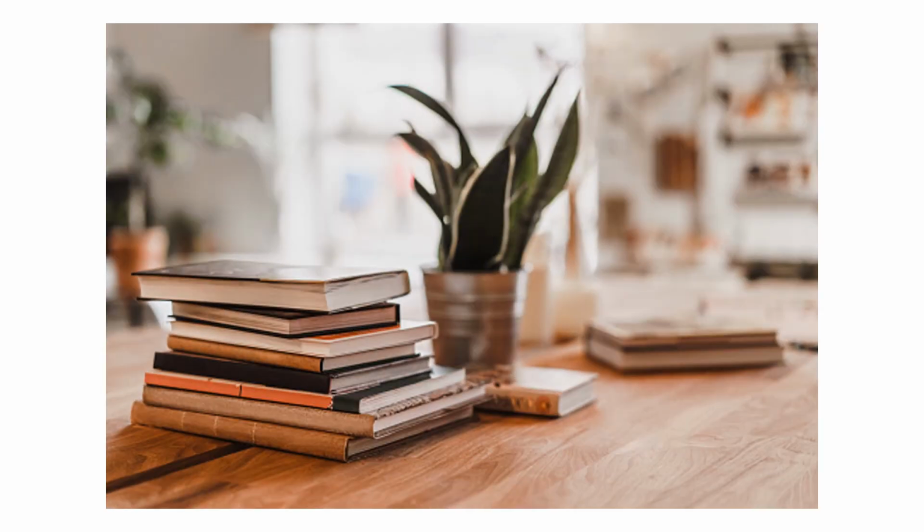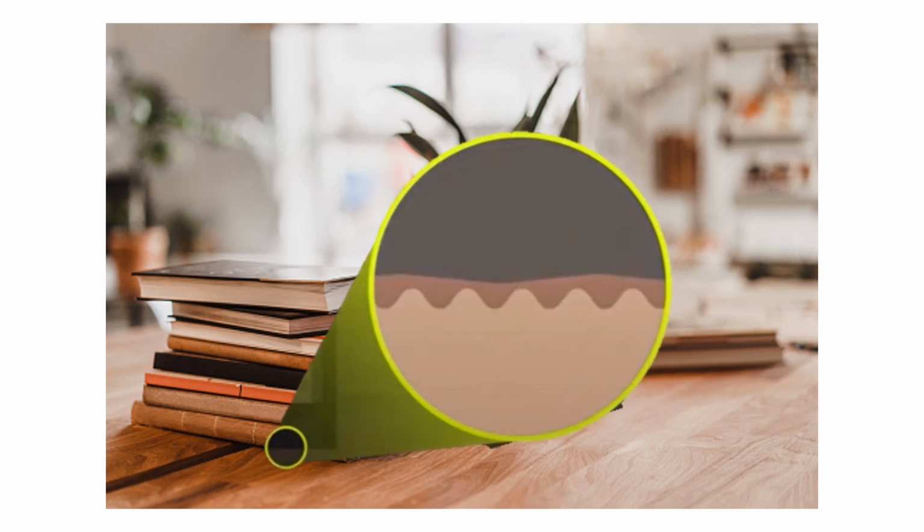The book and the table might look smooth, but looking at their surfaces under a microscope, we will see that both are covered with tiny bumps and hollows. These cause resistance in the movement of the surfaces over each other. The attraction of the particles of two materials when their tiny bumps and hollows rub against each other causes friction.